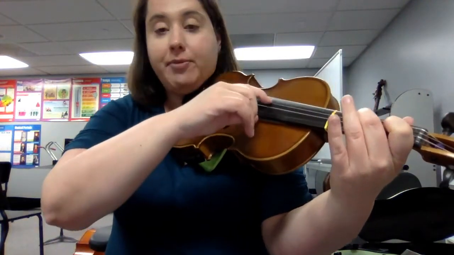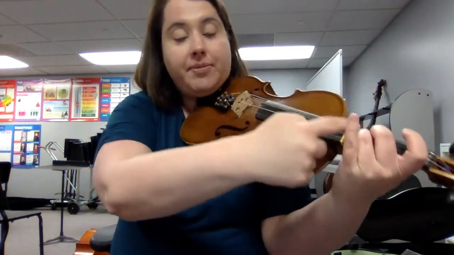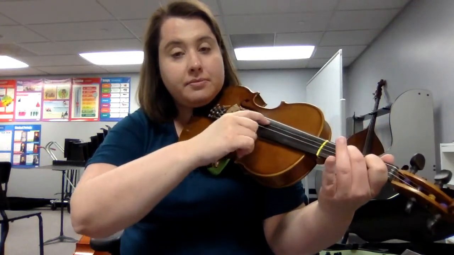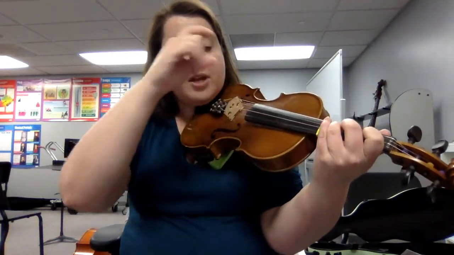And then when I put down my second finger, I'm cutting off a little more of the string, so even less is vibrating. Same thing when I press down my third finger. I'm cutting off the string between my third finger and the bridge. So each time you put down a finger, less string is vibrating and the sound gets higher. The closer your fingers get to the bridge, the higher the sound will be.